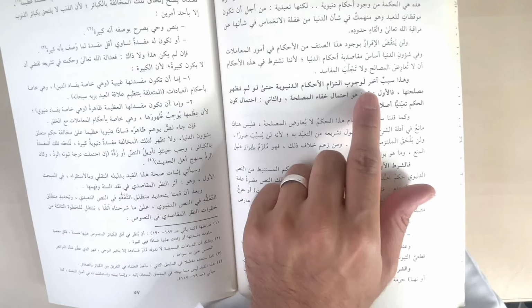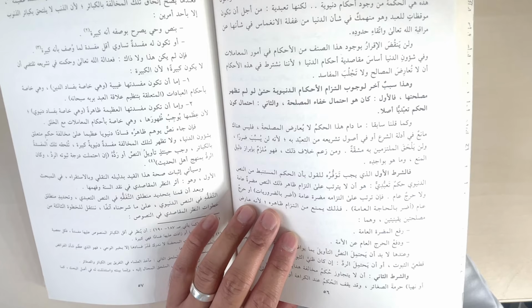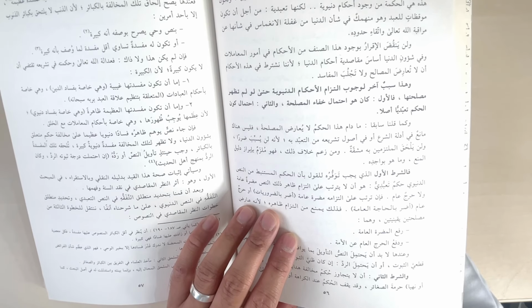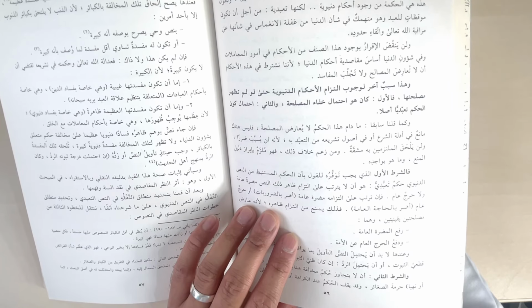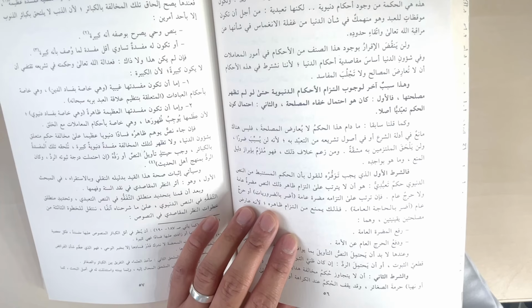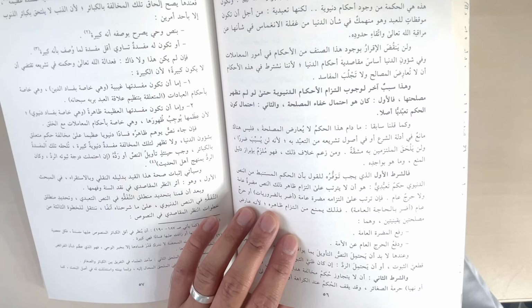So he says, وَهَذَا سَبَبٌ آخر لوجوب الالتزام الأحكام الدنيوية حتى لو لم تظهر مصلحتها، فالأول كان هو احتمال الخفاء المصلحة، والثاني احتمال كون الحكم تعبديا أصلا. So sometimes even the dunyawi rulings, the illa is actually ta'abbud.